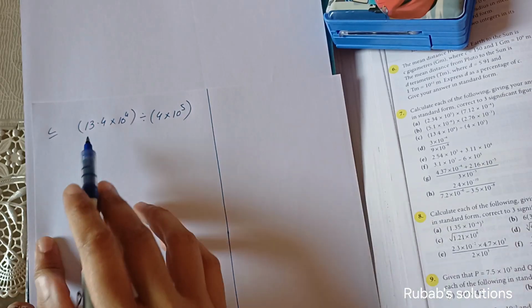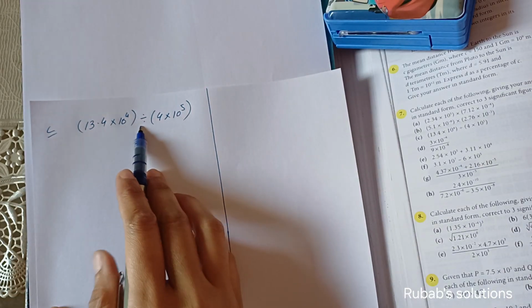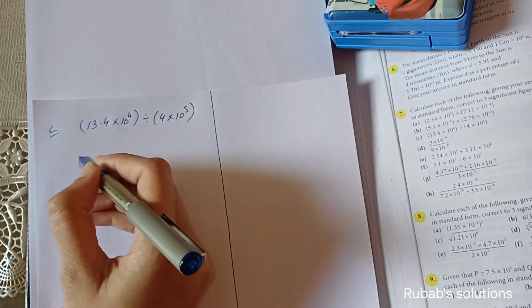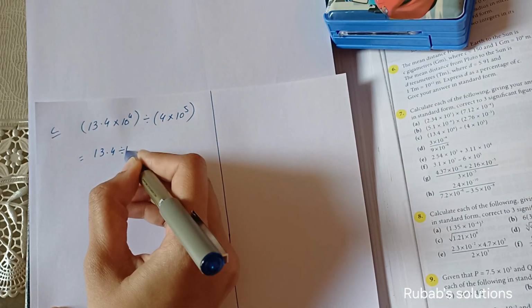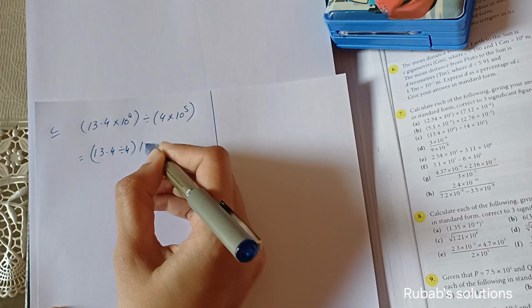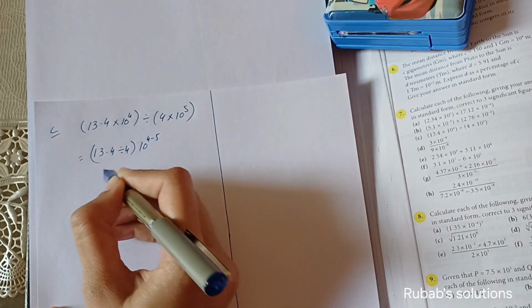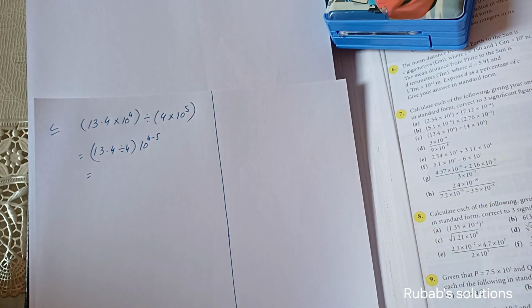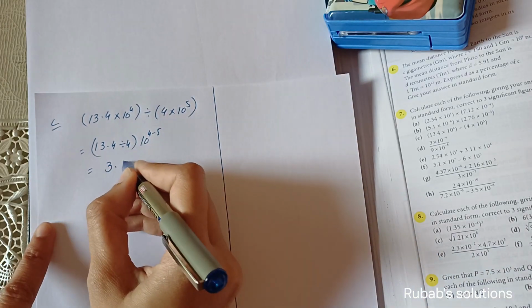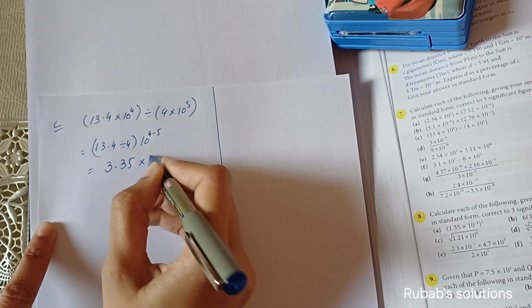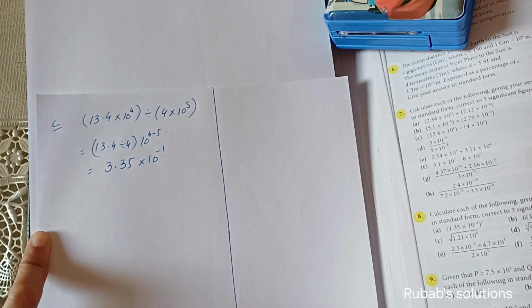Okay, now this one is for the division, and we know that in division the powers will subtract. It will become 13.4 divided by 4 and 10 power 4 minus 5. So when we divide 13.4 divided by 4, I got an answer that is 3.35 multiplied by 10 power minus 1.